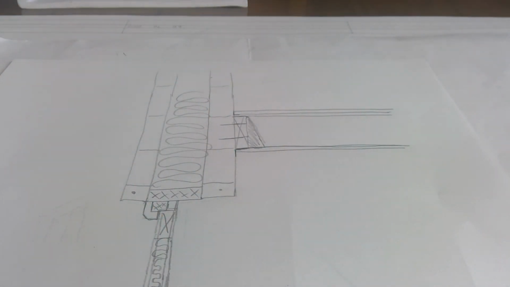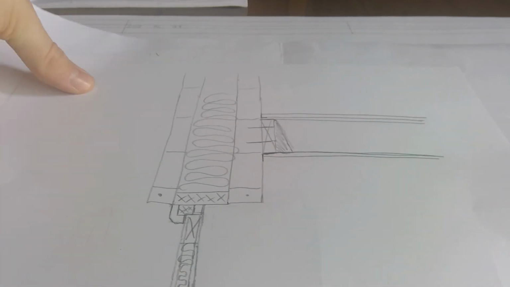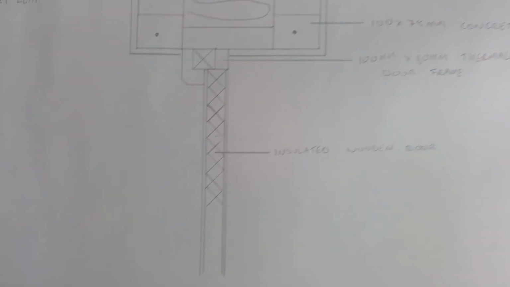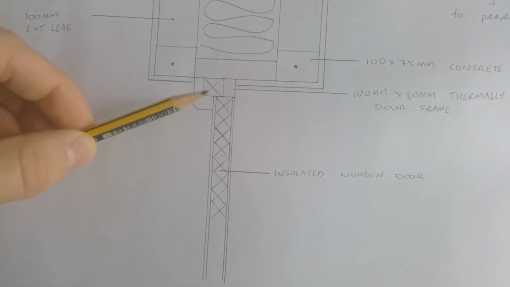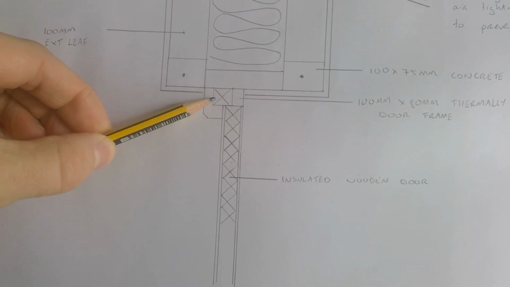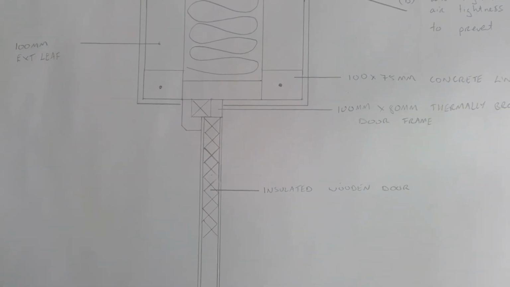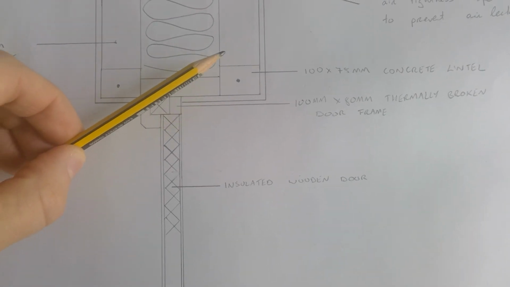Okay, we'll look at the full solution. Obviously you have to get your labels into place there as well. We'll look at the full solution here. It's 1:5, so it's quite big. There is the door. I've actually left out a top rail on the door. You can include that if you want. Thermally broken here, insulation in there. That's the cavity closer. There's your lintels. That's the wall.